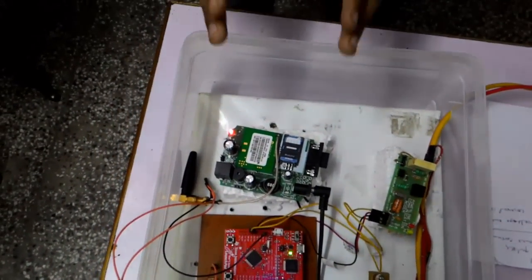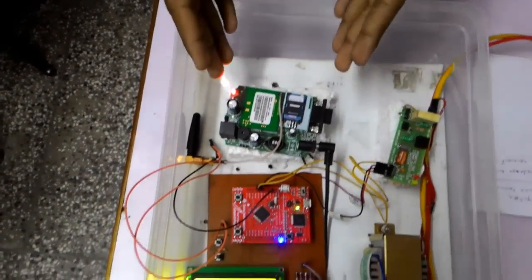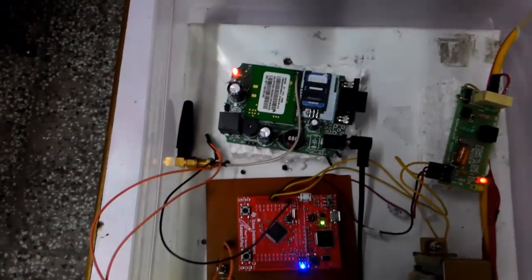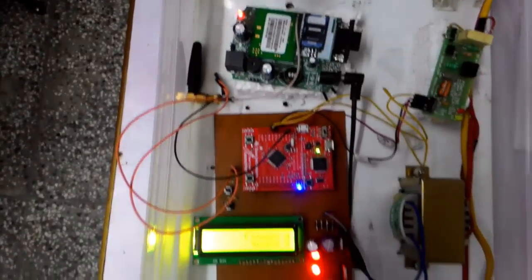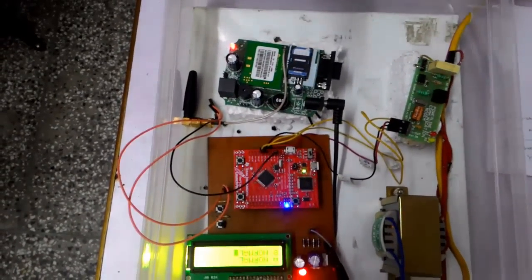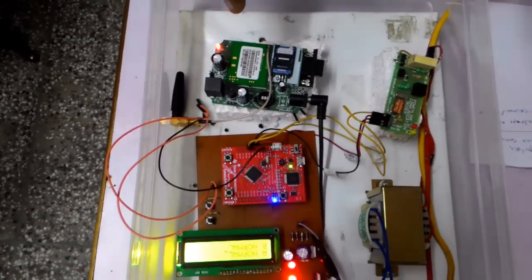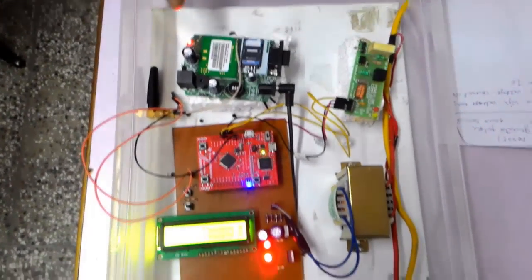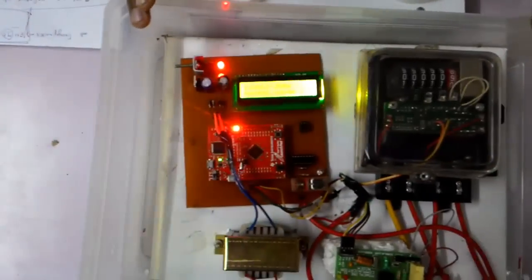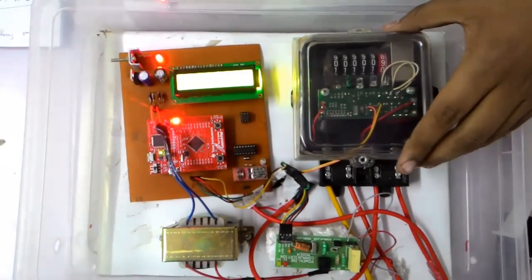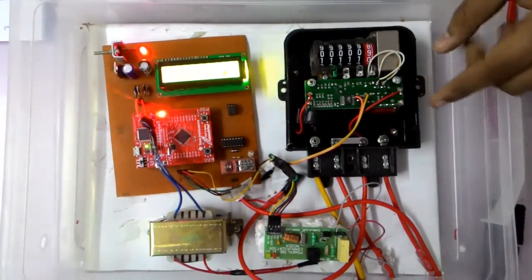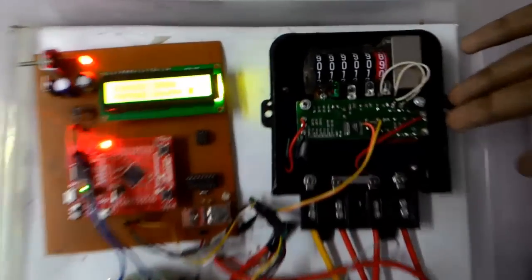At the master controller unit, we have used a GSM module, which is SIM300. The GSM module is basically used to send a warning message to the owner of the house which is using excess energy. Now, if we come to the user side, we have used an energy meter. This is a conventional energy meter which is used in households. It contains an IC AD7751.